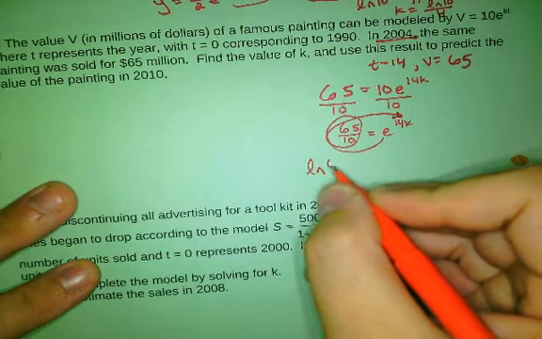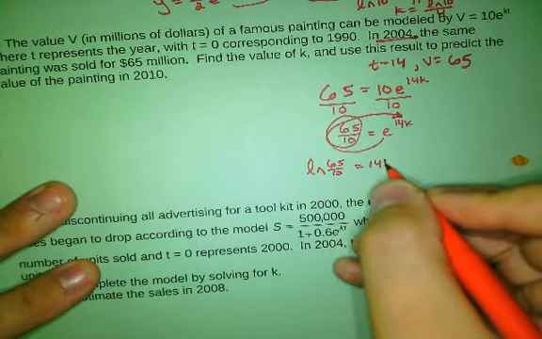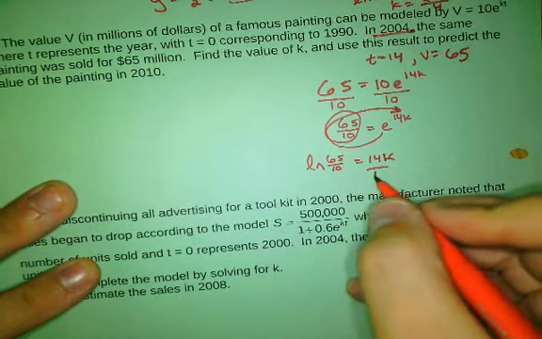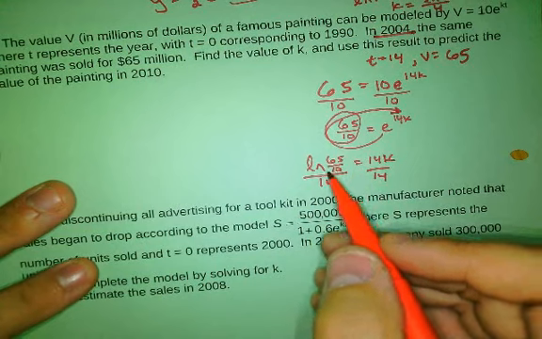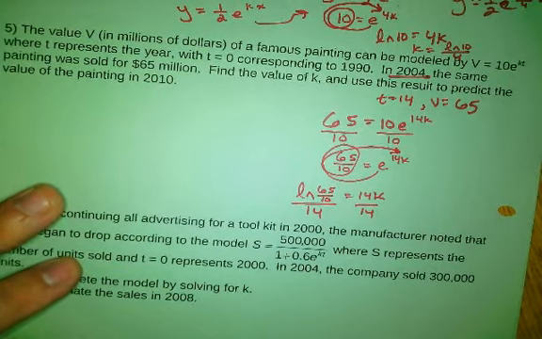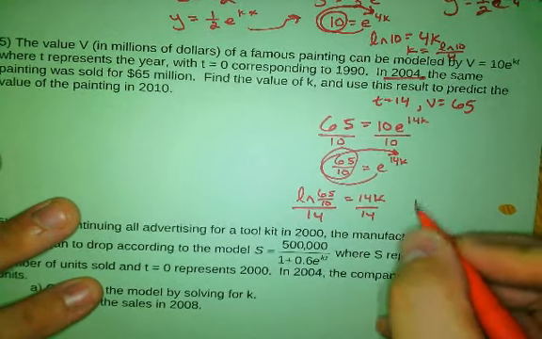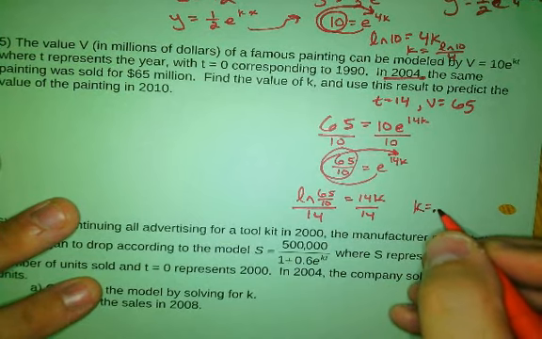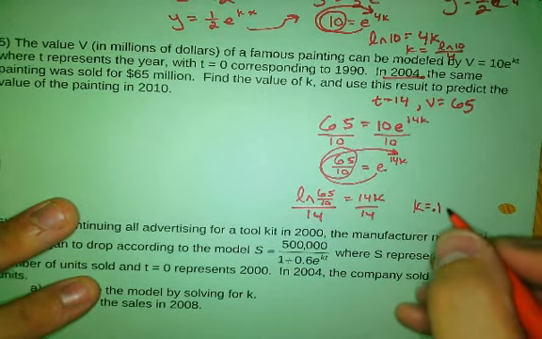I'm going to get ln of 65 over 10 equals 14k. Divide each side by 14. What is ln of 65 divided by 10, divided by 14? Do I need to do that for you on my calculator or no? K equals what?